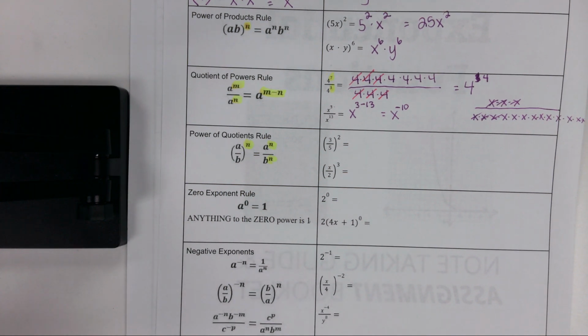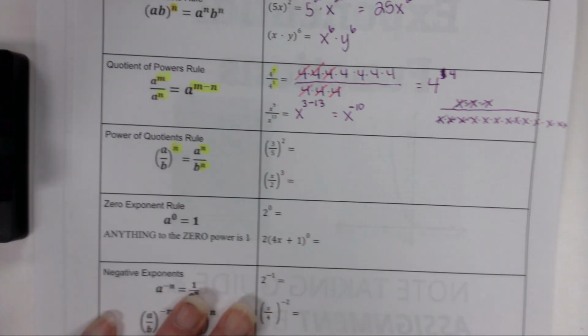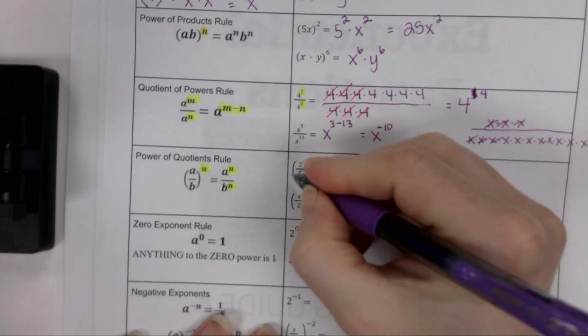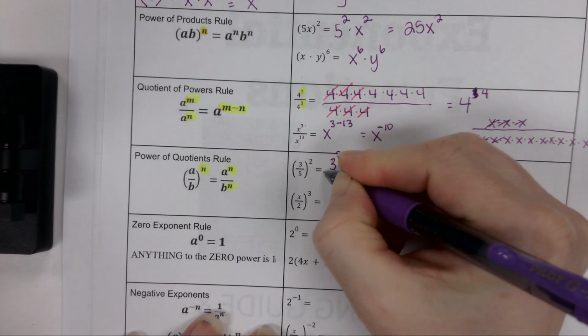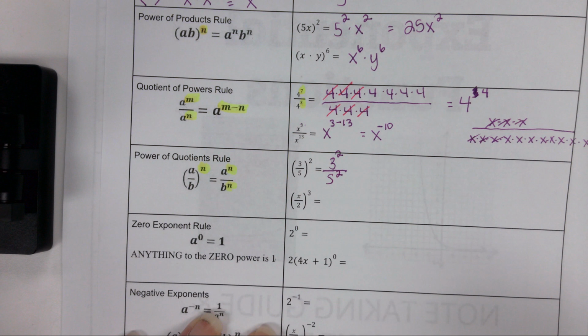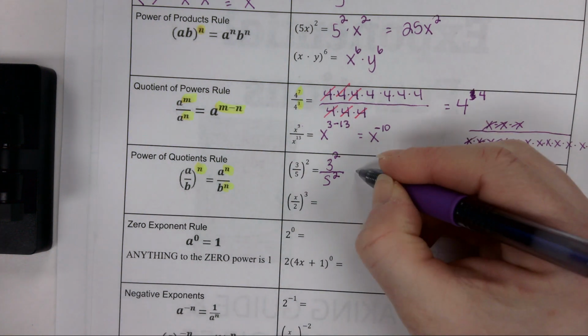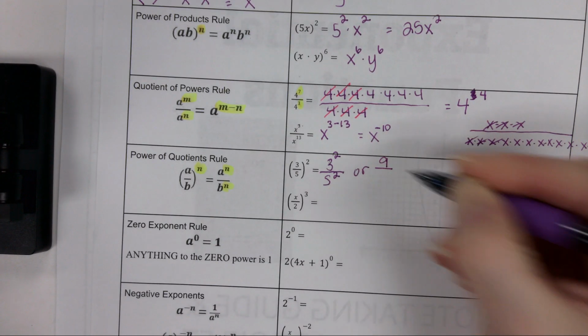Okay, so now after you do your exponents, I would say let's simplify the numerator and denominator. So what should go on the top of my fraction? 3 to the second, and what should go on the bottom? 5 to the second. And what I mean by that is, don't type this whole thing in your calculator, but we could do 3 to the second. What's 3 times 3? 9. What's 5 times 5? 25.